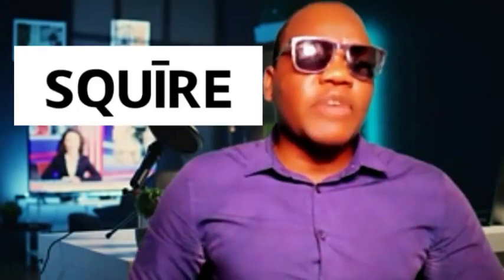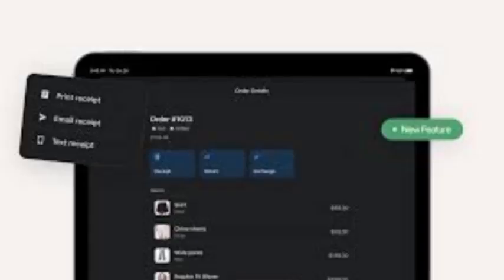Why Shopify point of sale system? Compared to Square or Clover, Shopify point of sale wins because it's seamless online plus offline, no transaction fees with Shopify Payments, best for growing brands.